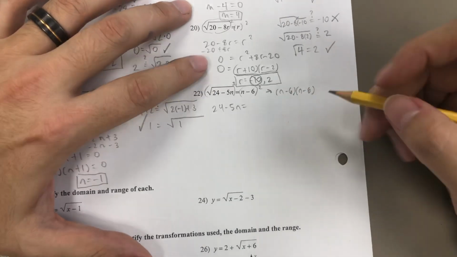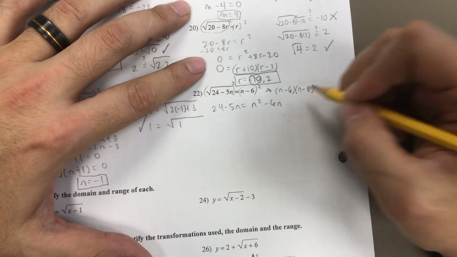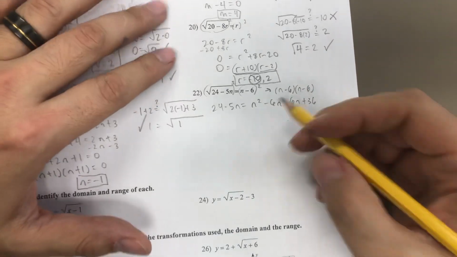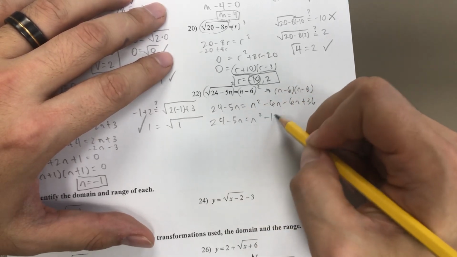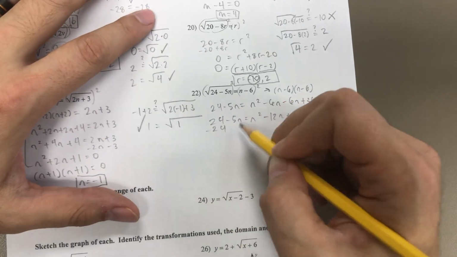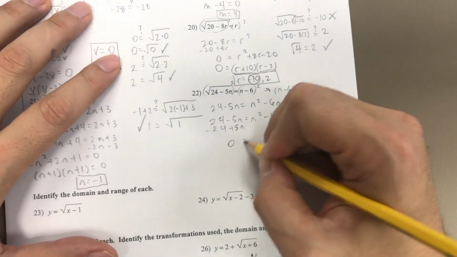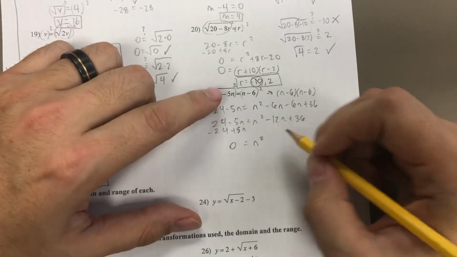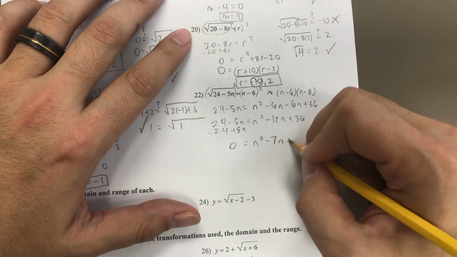So n times n is n squared. N times negative 6 is negative 6n. Negative 6 times n is negative 6n. Negative 6 times negative 6 is positive 36. So we get 24 minus 5n. Combining like terms, we get negative 12n plus 36. And then 0 out one side, so we're going to subtract 24 and add 5n. So on this side, we get 0, and that's equal to n squared. And then negative 12n plus 5n is going to be a negative 7n. 36 minus 24 is going to be 12.